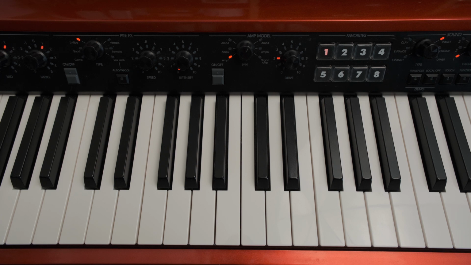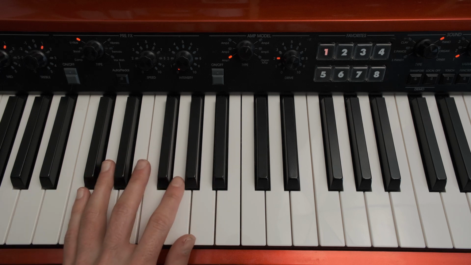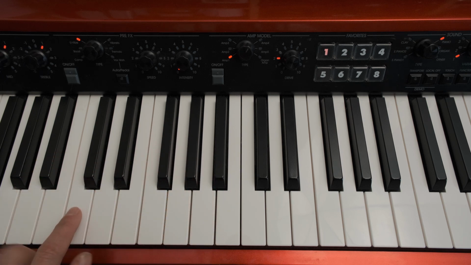So let's have a little look now. We've looked at all the notes. Let's have a little test quickly. So if I point at this note, what note is this? Yes, that's right, that's C. And if I point to this note, what note's that?